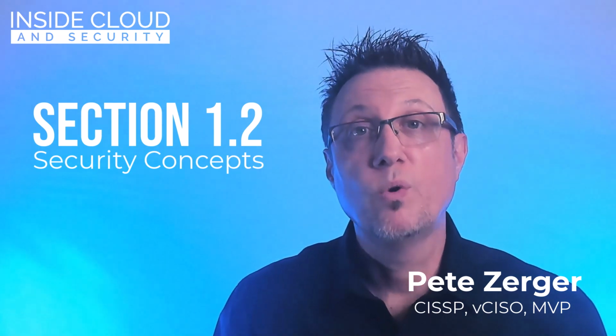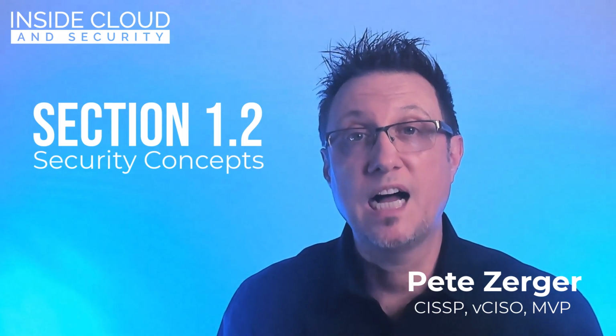We'll begin with a look at the CIA Triad. We'll then have a look at the concepts behind AAA, authentication, authorization, and accounting. We're then going to have a look at gap analysis, our first foray into audit strategy and benefits. Then we're going to dive deep into zero trust in the context of NIST's latest guidance on the topic.